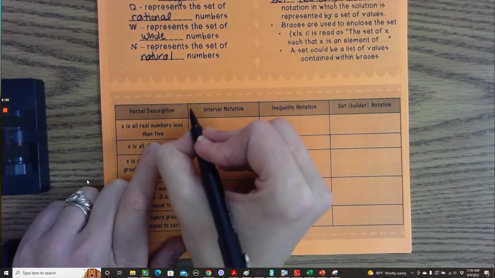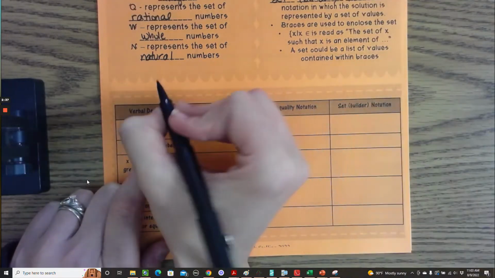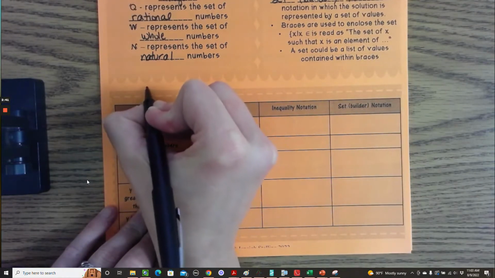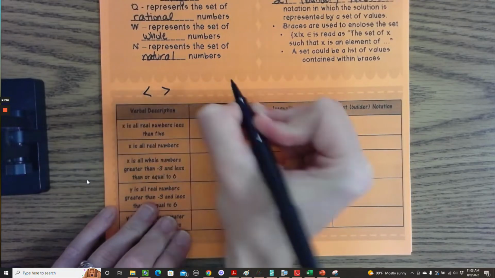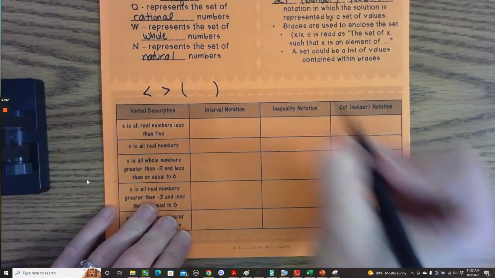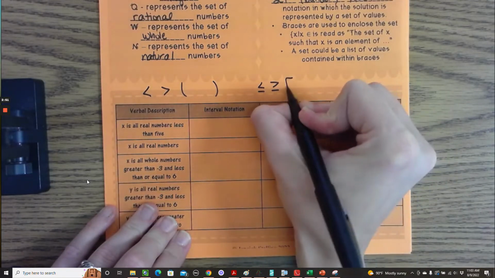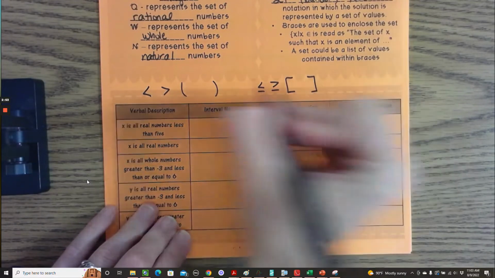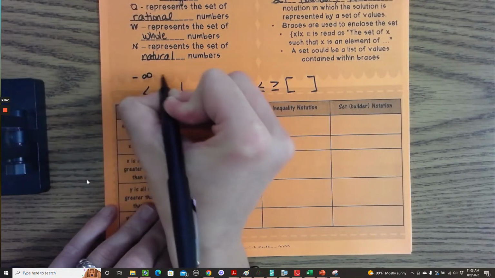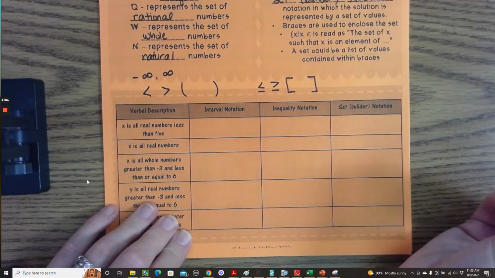How I would write that as interval notation, let me give you a few other things. If we use less than or greater than, we use parentheses. If it's less than or equal to or greater than or equal to, we use brackets. Anytime that we're dealing with negative infinity or positive infinity, we use the parentheses as well.